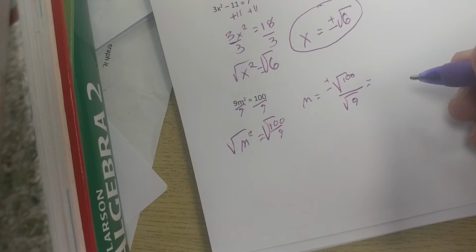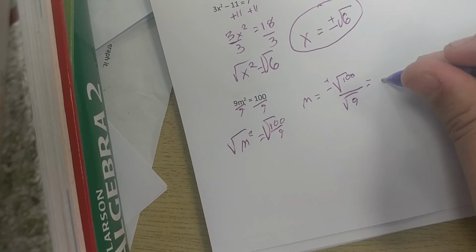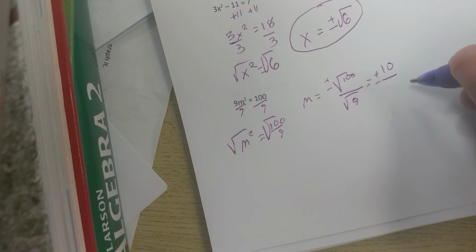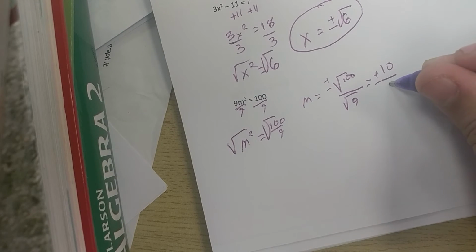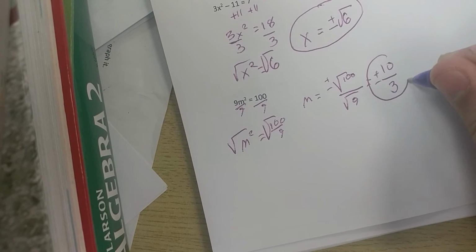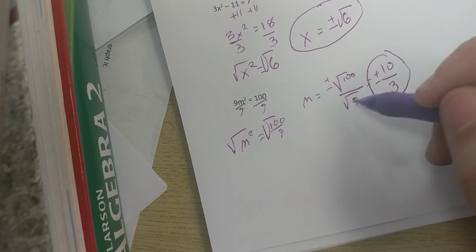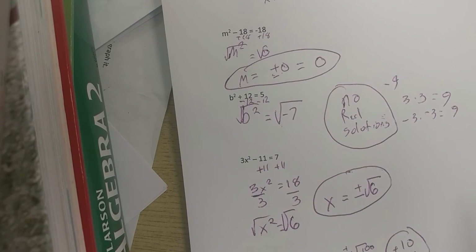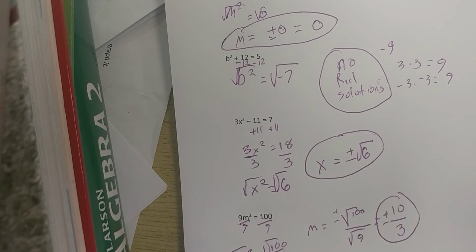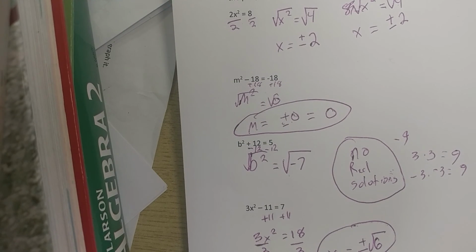Now the square root of 100 is 10, and the square root of 9 is 3. So your final answer for this one is plus or minus 10 over 3. It's not as tough as it looks. You're going to be able to do something like that in this section. I'm going to stop the video and then record a separate video for 9.5.